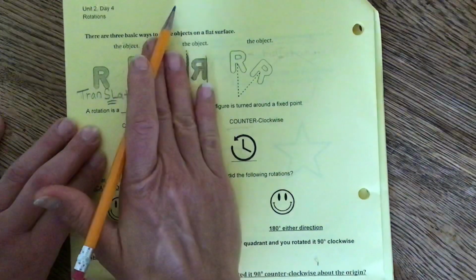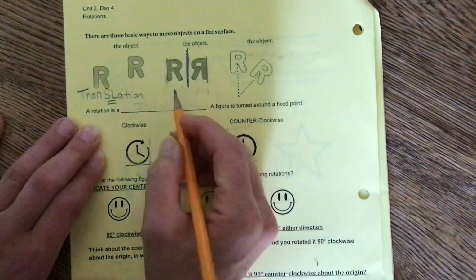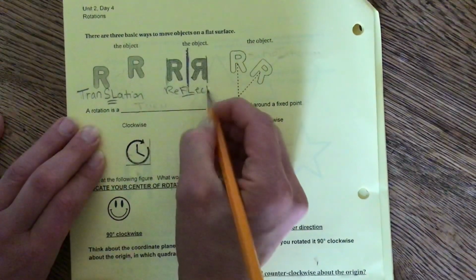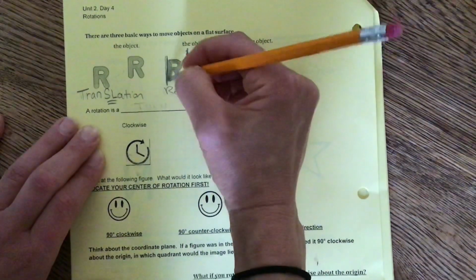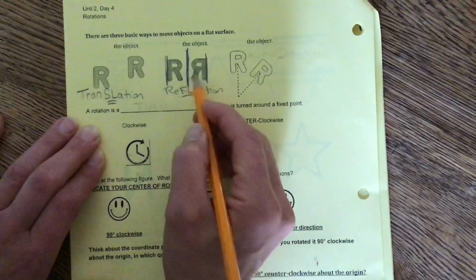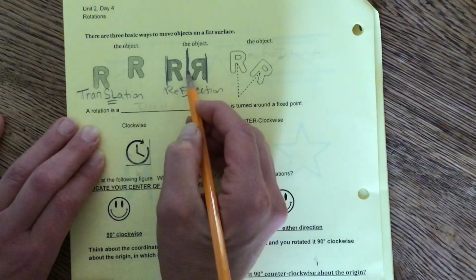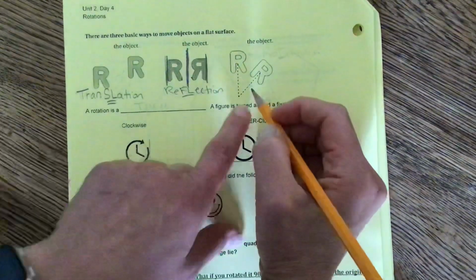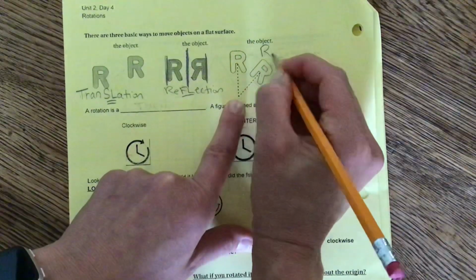And right here, our R is flipped over this line, and we call this flip a reflection, okay? And we're going to notice that this part of the R and this back part of the R are the same distance over that line of reflection. And that's one way to check to see if it's a reflection. All right, and today we'll be learning about when the R actually turns, and we call this a rotation.